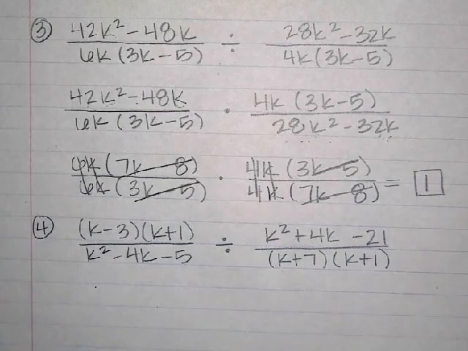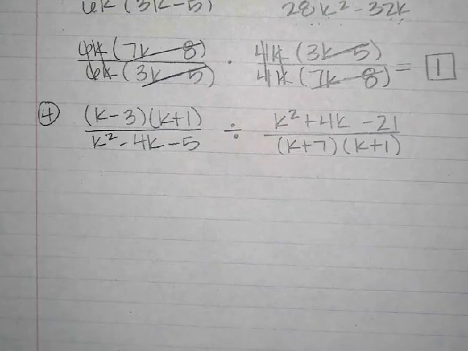All right, there's the next one. And I think this is probably going to be our last example problem. It seems like you guys are understanding it. So it's a division problem, which means keep, change, flip. Okay.